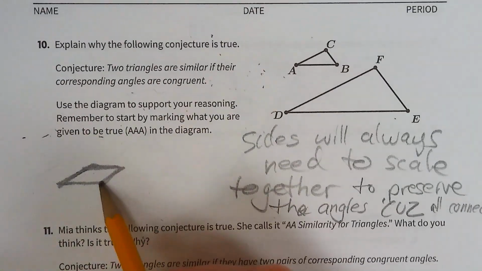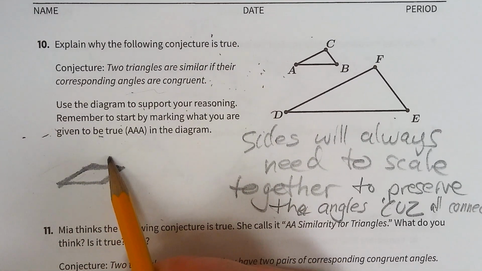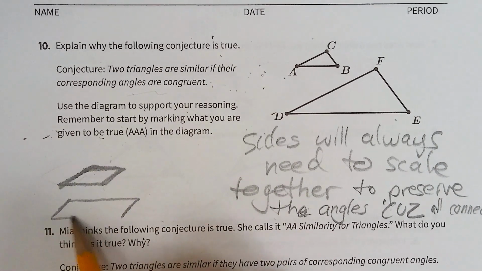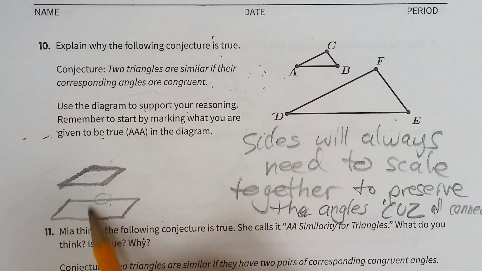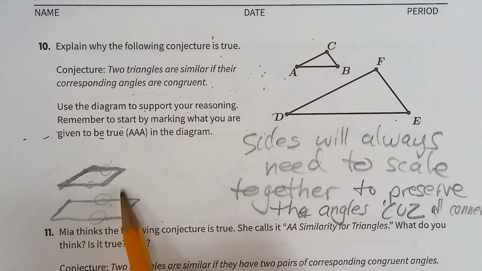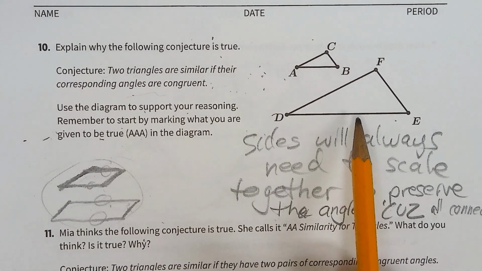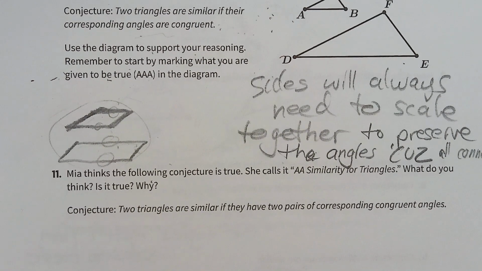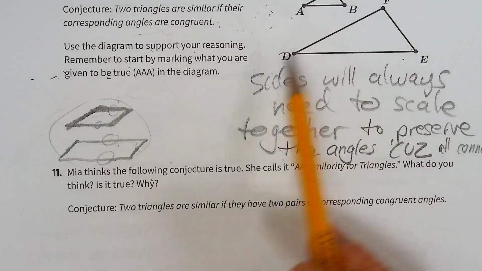Whereas if we take this parallelogram, we could make the sides long. The sides in the middle could stretch, and the angles could all stay the same. But we had to grow 2 sides together. The angles didn't change, but they're not similar anymore. Whereas that's not possible with the triangle because everything's connected. You can't just grow two of the sides. The angles will start to morph at the hinge.